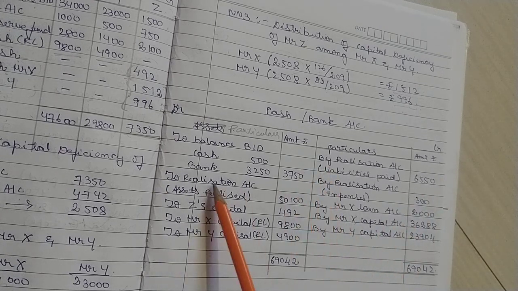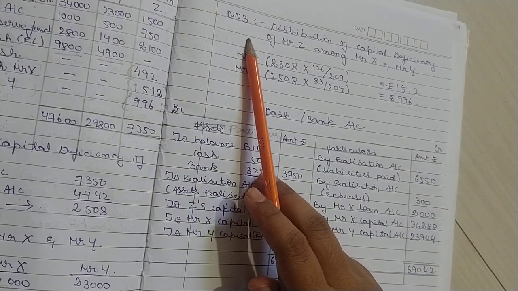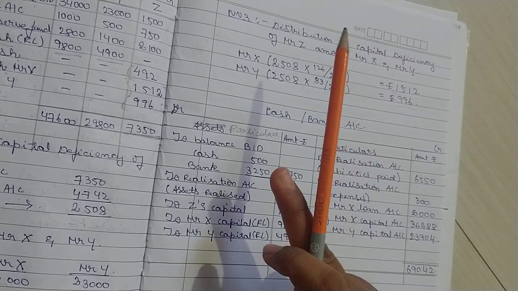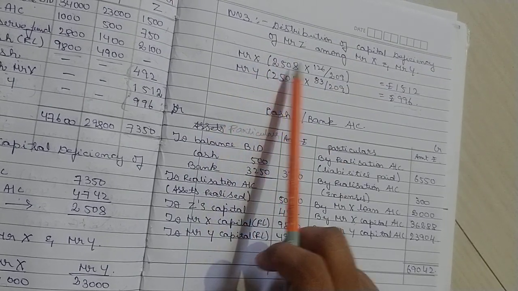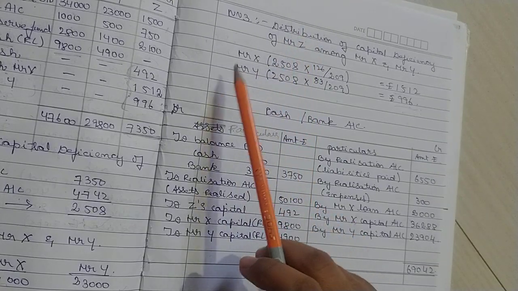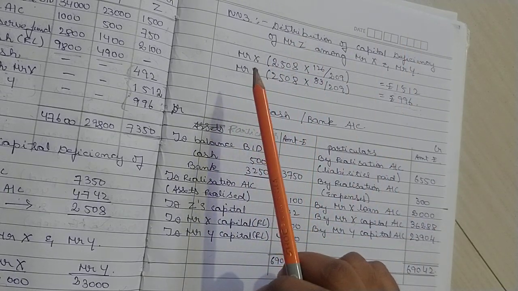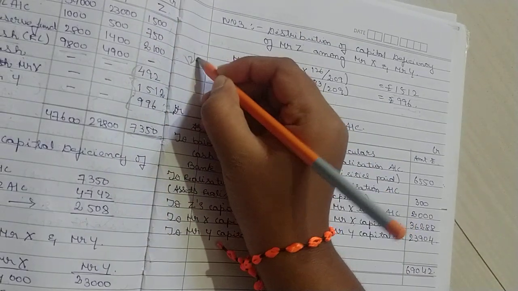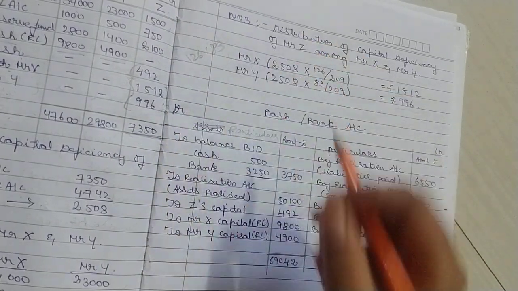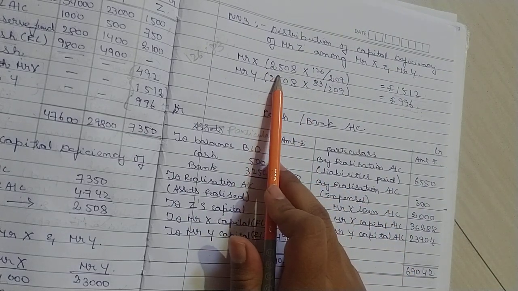Now, last working note, that is working note number 3. We have calculated capital ratio. We know what is capital deficiency of Mr. Z. Now we have to distribute that capital deficiency among X and Y in their capital ratio. So what is capital ratio of X and Y? 126 is to 83. So capital deficiency is 2508.